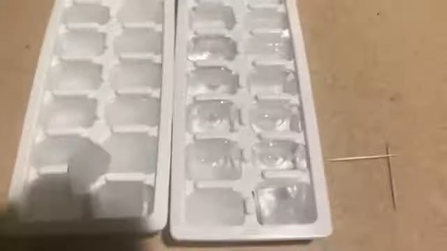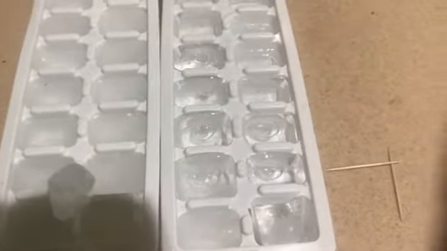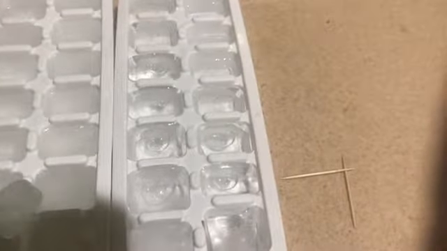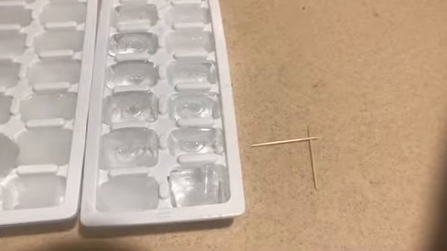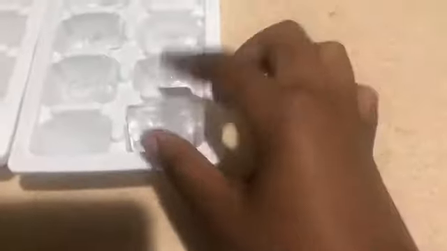I already tried poking holes in them to see if they froze. The salt water didn't freeze all the way, as you can see, but the pure water froze solidly. This is because pure water freezes when water molecules of hydrogen-oxygen bonds come together to form a crystallized ice structure, as you see right here.